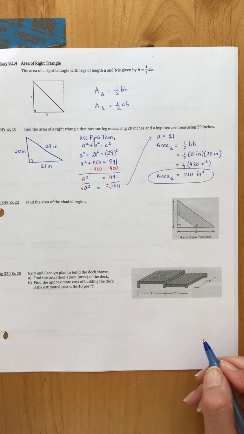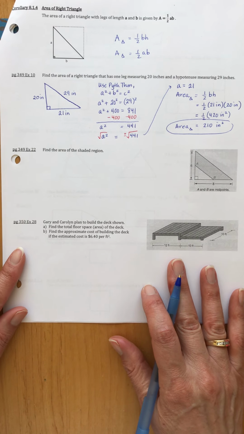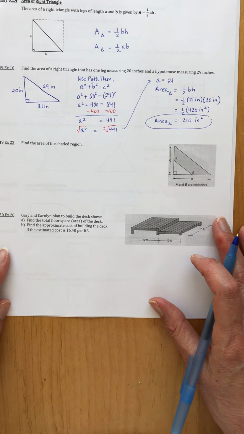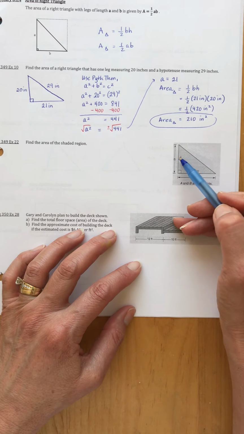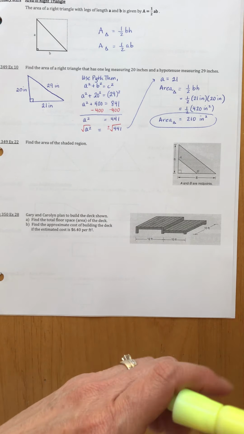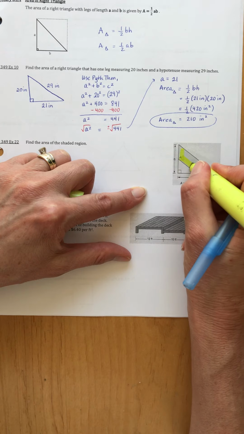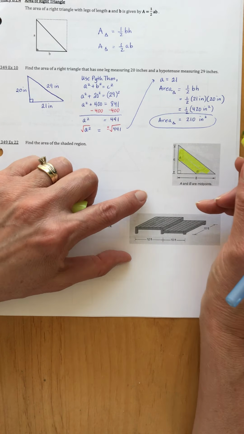So the next thing we're going to do is find the area of the shaded region. Now I know it kind of all looks shaded. Make sure you can see that okay. So here, we're really looking for this piece here. Let me shade it again for you. This piece here, this piece. That's what they want.